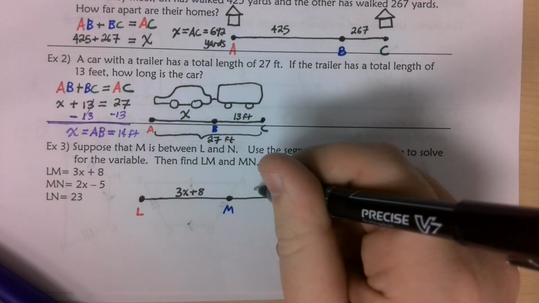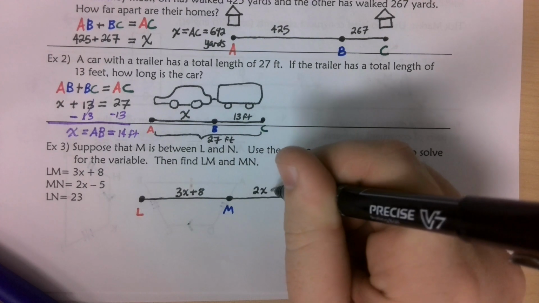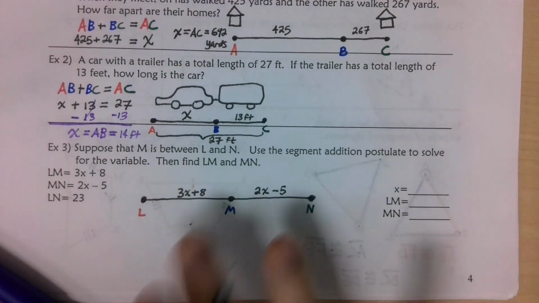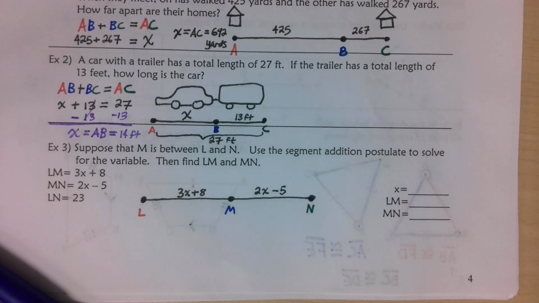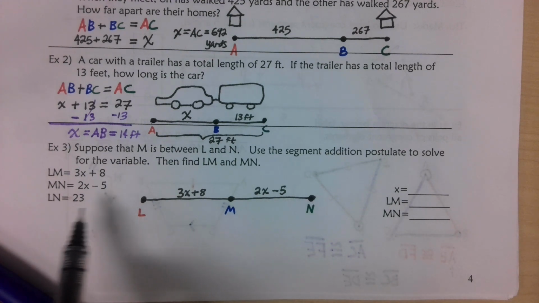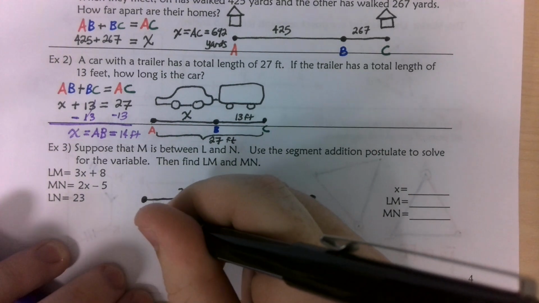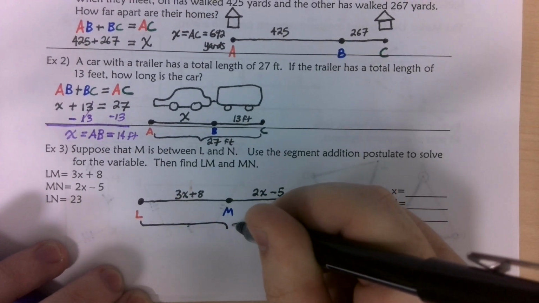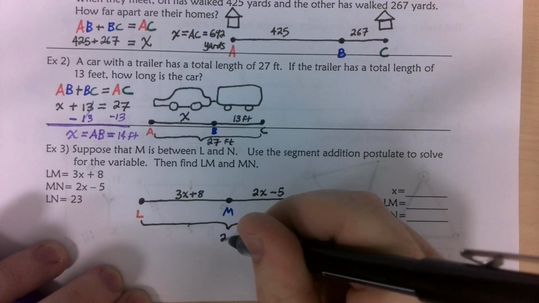MN also has a length in terms of x. It's 2x minus 5. If this was the information that we were given right now, there would be no possible way to figure out what x is or the lengths of either of these two. But we are given the total length. LN is 23. So I'm going to draw my curly little bracket here and call it 23.